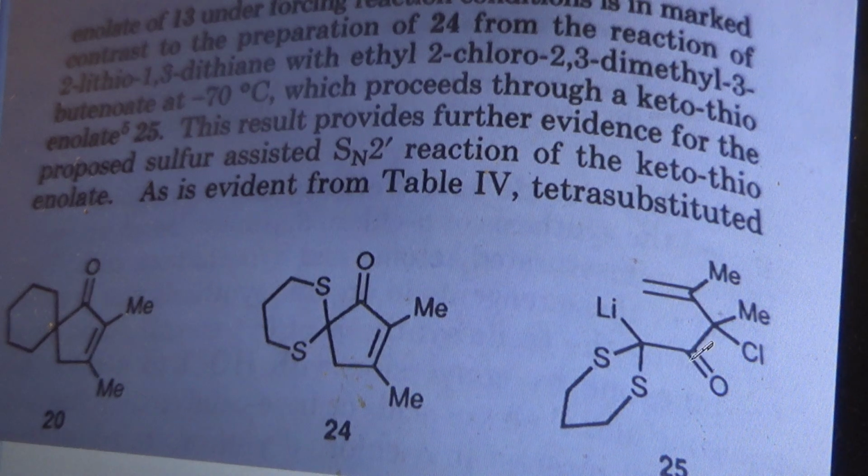In other words, first you get a ketone by a Claisen reaction with the ester. Now this intermediate anion is a weak base, and this hydrogen is stabilized. This lithium anion is stabilized by the ketone and the sulfur.